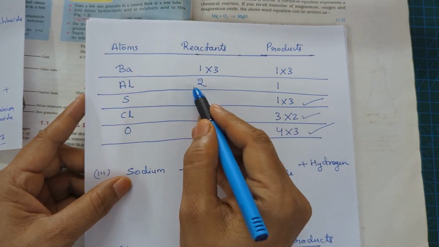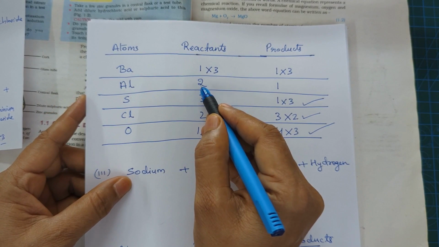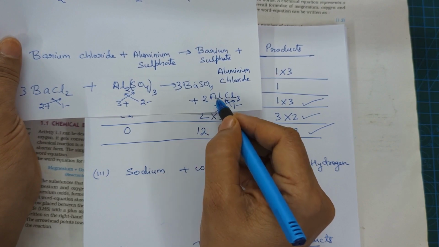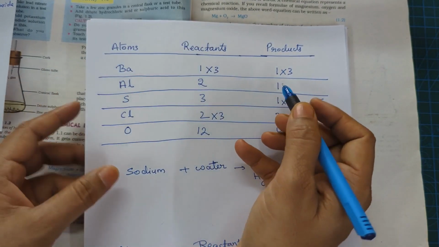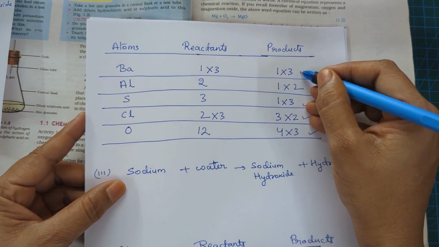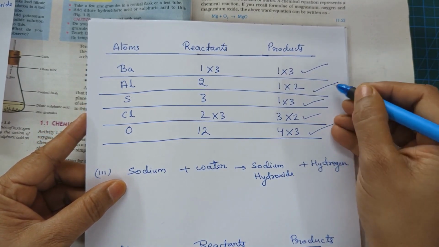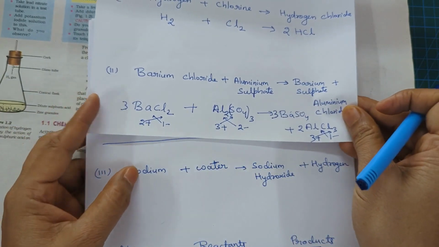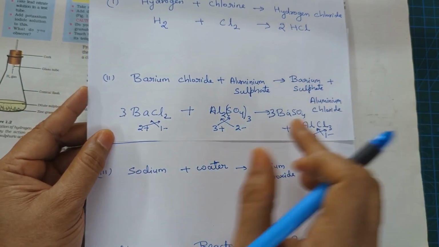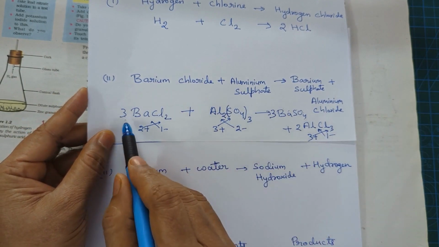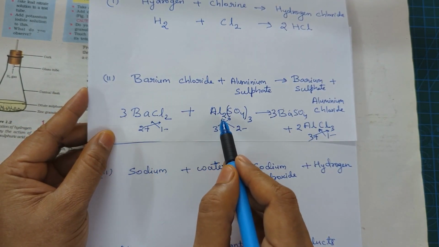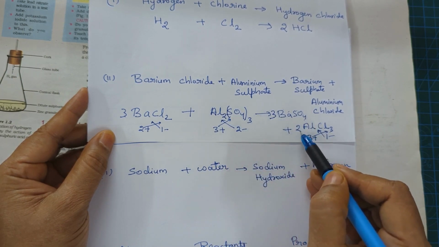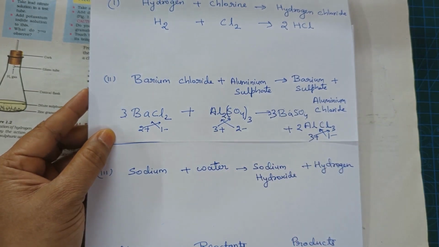What is left is aluminium. Aluminium on the left side is 2, but when we kept 2 for chlorine, aluminium automatically became 2 on the product side. Now barium is balanced, aluminium balanced, sulfur, chloride, oxygen, all of them are balanced. And how does the balanced equation of this reaction look? 3 BaCl2 plus Al2(SO4)3 gives 3 BaSO4 plus 2 AlCl3. So this is a well balanced equation.